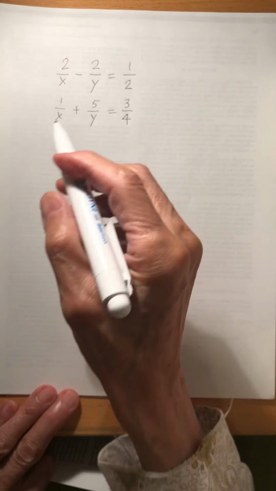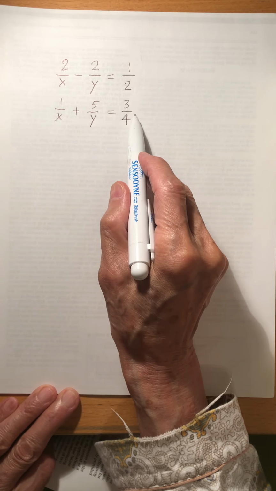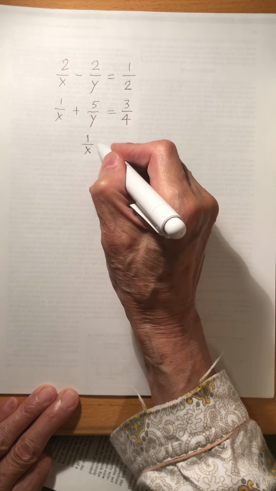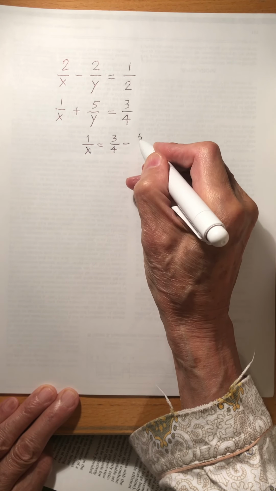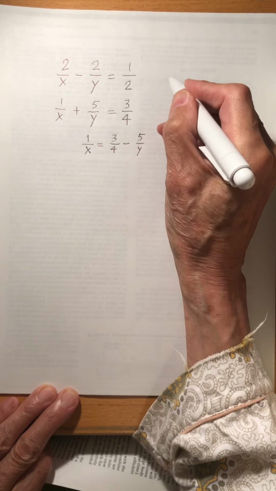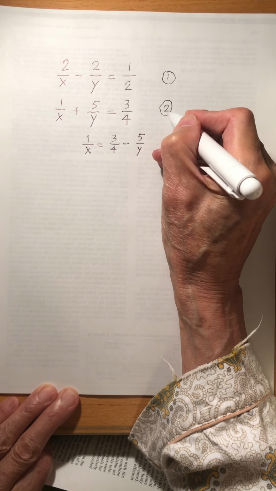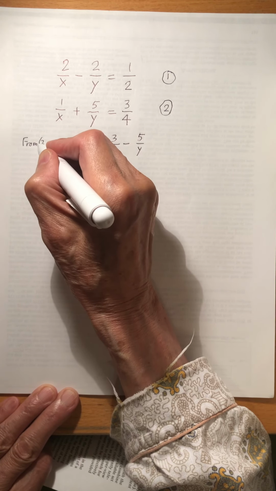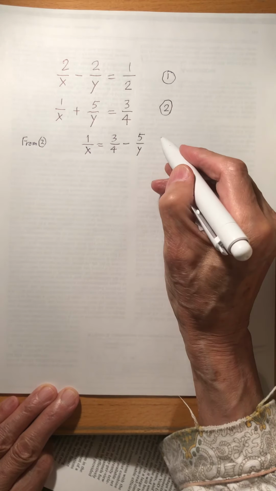Okay, how do we do substitution? Let's do this. Let's move this fraction to the right-hand side. So I have 1 over x equals 3 over 4 minus 5 over y. So let's label this equation 1, equation 2. From equation 2, I just move this term to the right-hand side, I get this. I call this 3.